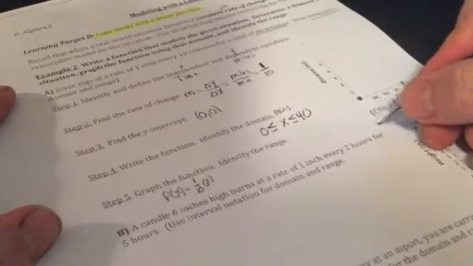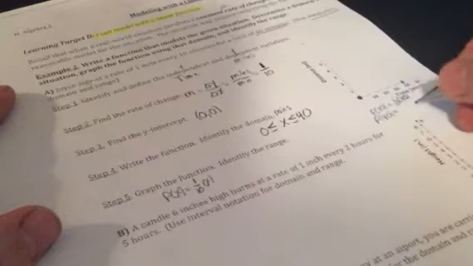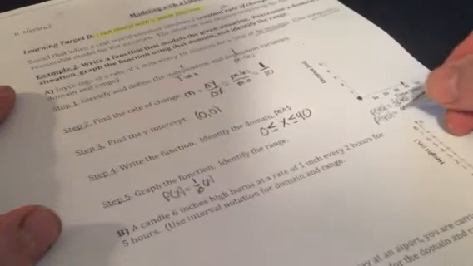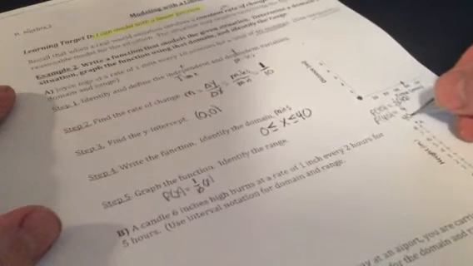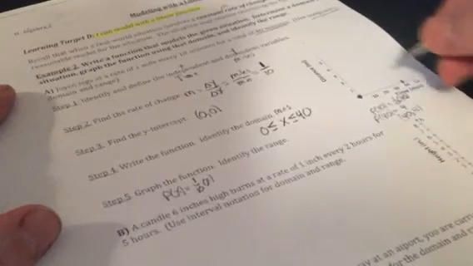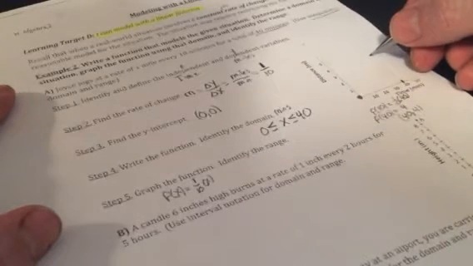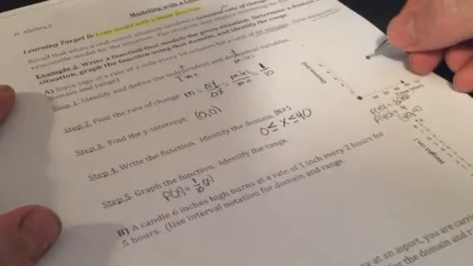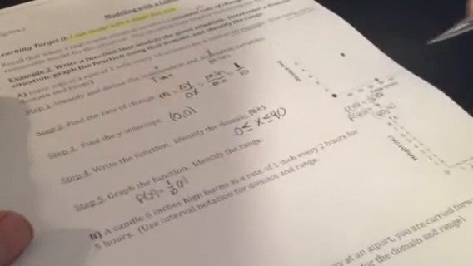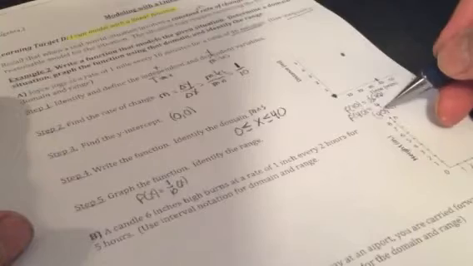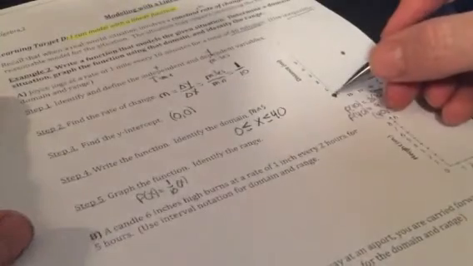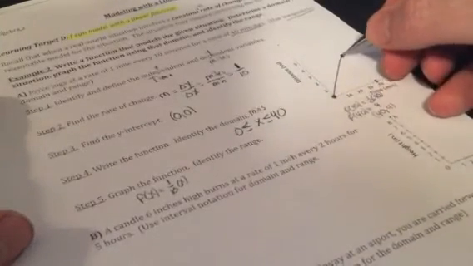So f of 40, when my input is 40 minutes, my output is, well, 1/10 of 40 is 4. So when I plug in 40, I get 4 out. So I come over here and I'm going to put 4 out right here. And I do, in fact, touch that. All right, so my y-intercept is 0, and I plug in 40 here. I get 4, and it's everything in between here. That is her distance in relation to time.